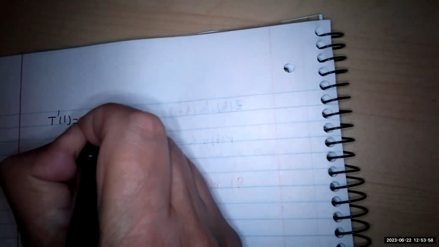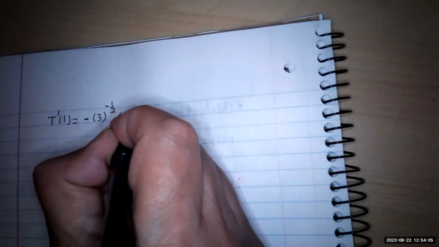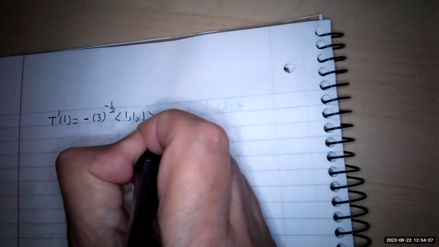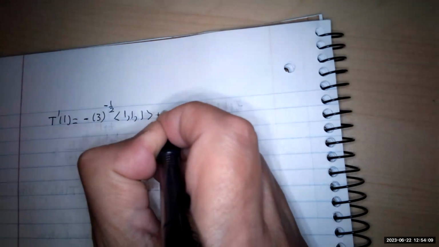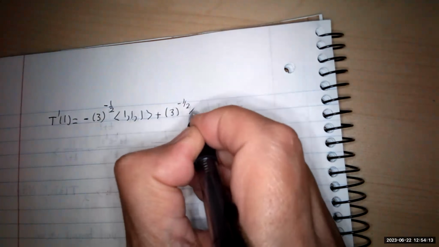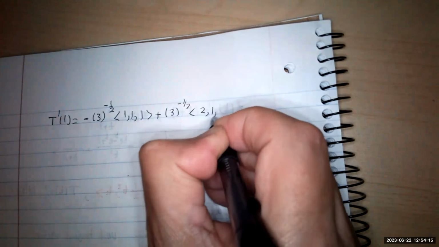So I repeat that I'm going to have a T prime of 1. As I talked about, the first one would be changed into the negative, 3 to the negative half. I have the vector. The vector is 1, 1, 1. And the other part, I did have a 3 to the negative 1 half. And the vector is 2, 1, 0.